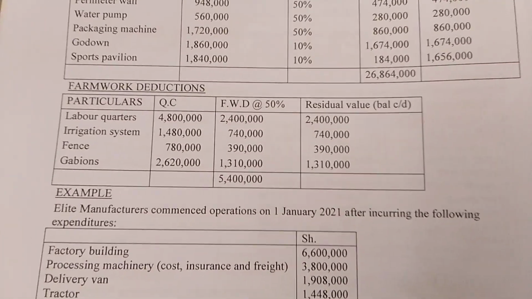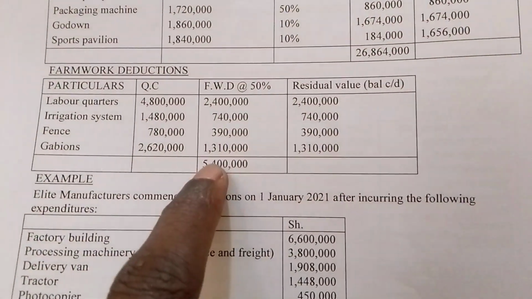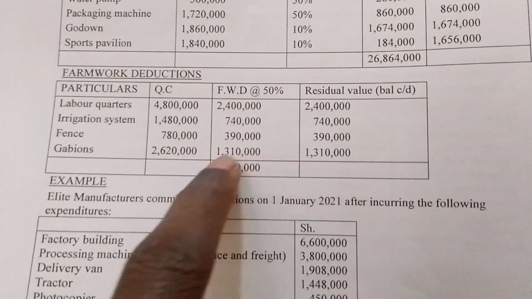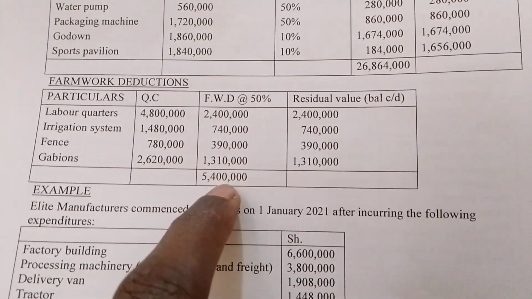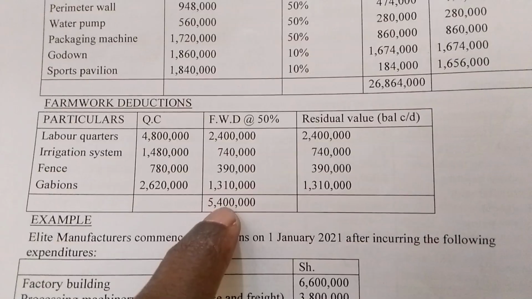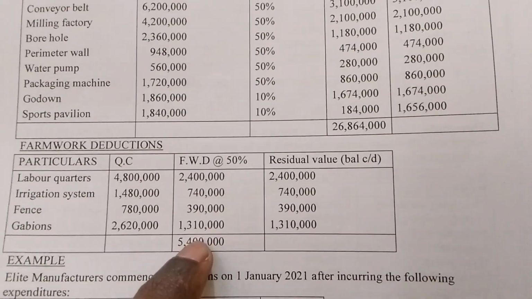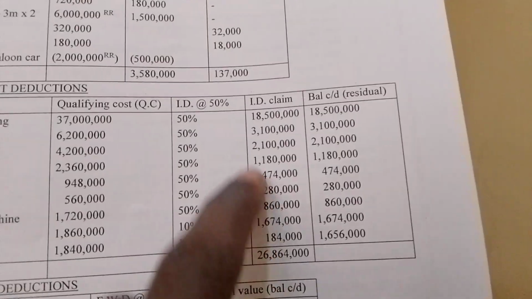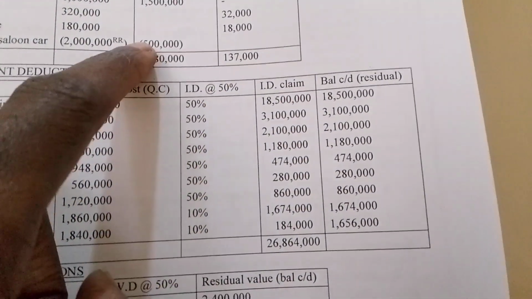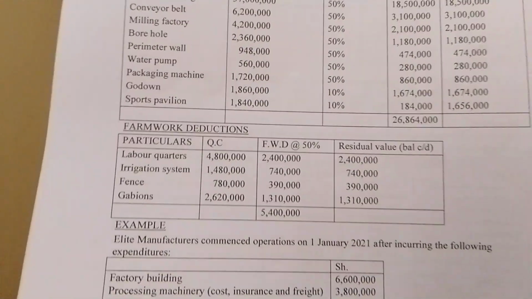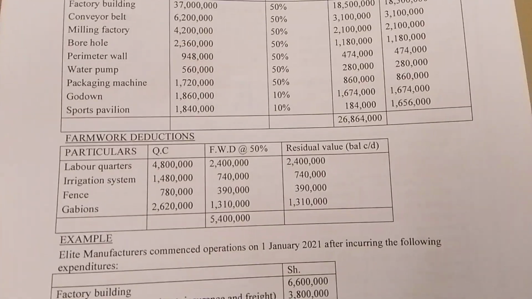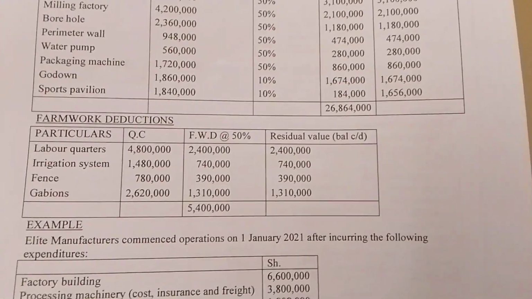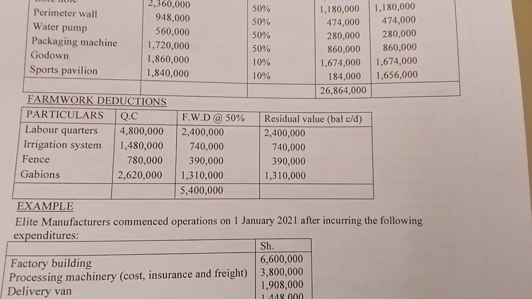But for the purpose of tax, what you are interested in is this, 5.4. This figure will reduce your tax liability. So when you start paying your tax, you less this figure, you also less this figure, and also that figure. Those are capital deductions. So that is how we go about that.